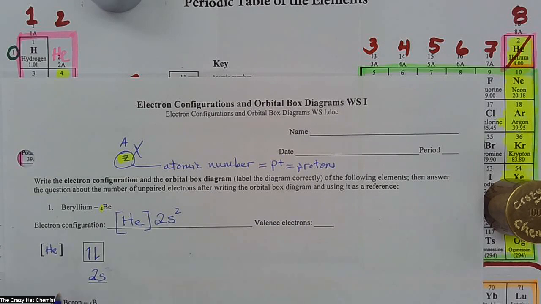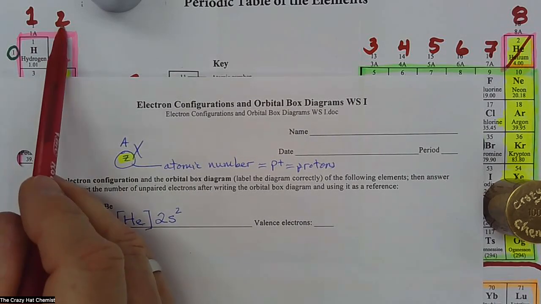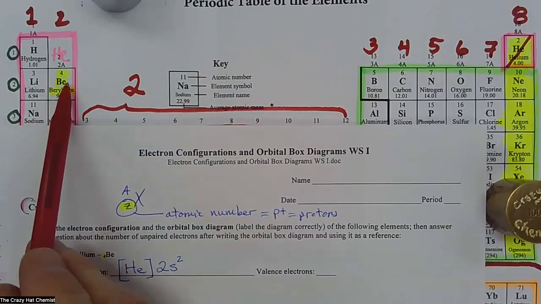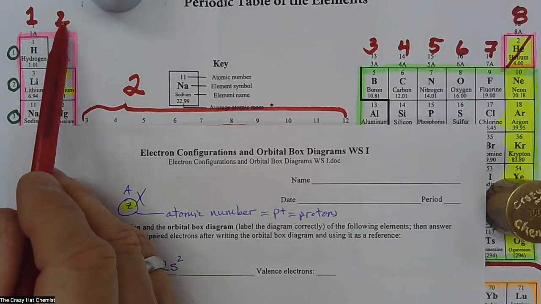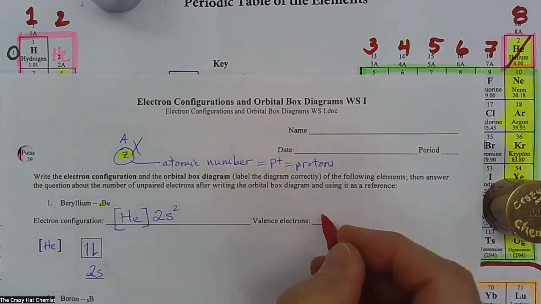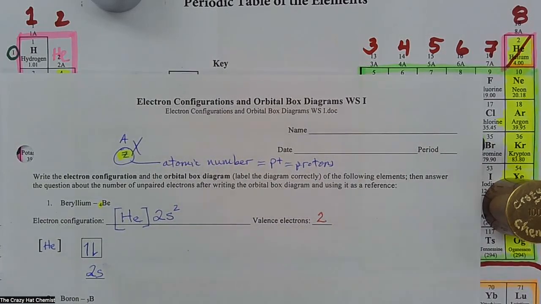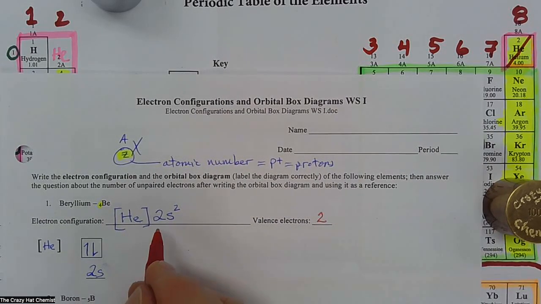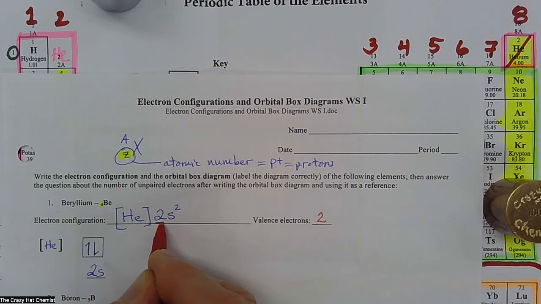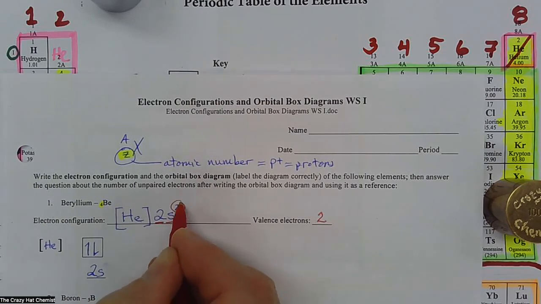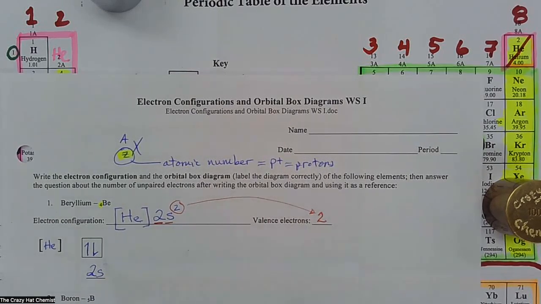The next part that we're going to do to finish up this problem is the number of valence electrons. I have written that in red up at the top. So there's beryllium. How many valence electrons? 2. So this will be 2 valence electrons for beryllium. One easy way to look at this is it's the largest principal quantum number, s and p, and there are those 2 valence electrons written right there.